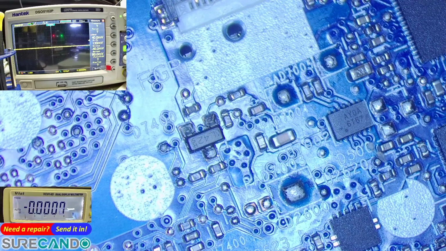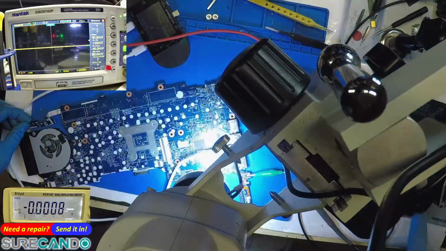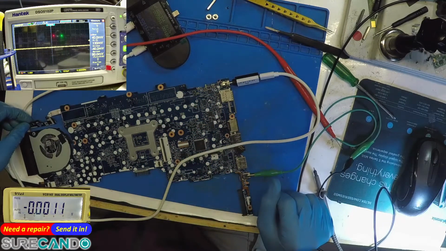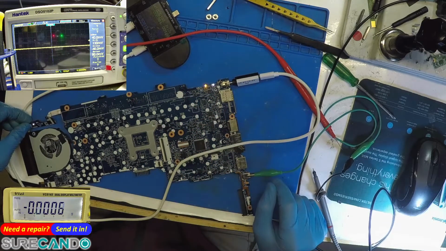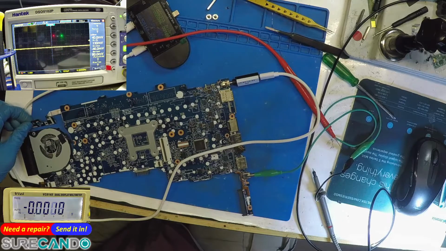It's still on. Power it off. Oh good, it won't power on. Ah, it powers on. Let me try again. Okay. How come it's not a 3-volt? It's 2 point something.